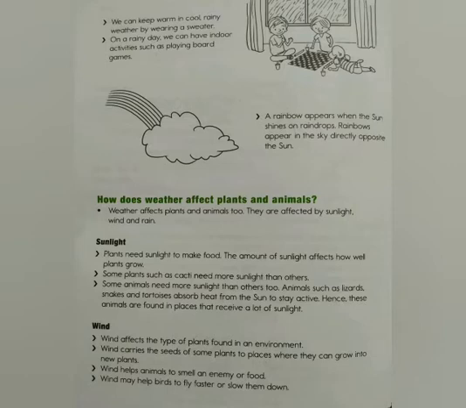Animals such as lizards, snakes and tortoises absorb the heat from the sun to stay active. Hence, these animals are found in places that receive a lot of sunlight. Then we have the wind. Wind affects the type of plants found in an environment. Wind carries the seeds of some plants to places where they can grow into new plants. Wind helps animals to smell an enemy or food. Wind may help birds to fly faster or slow them down.